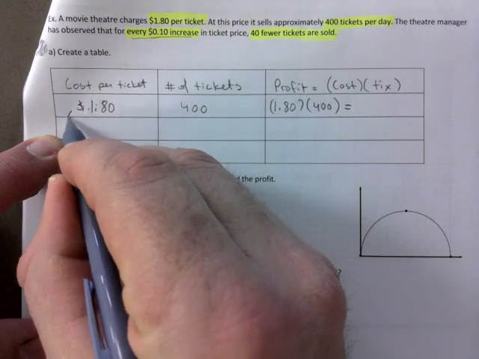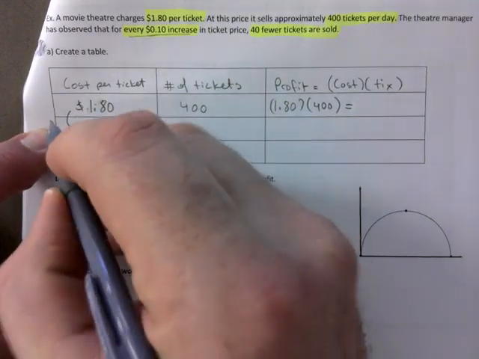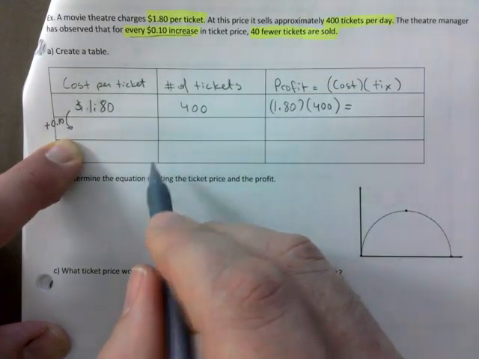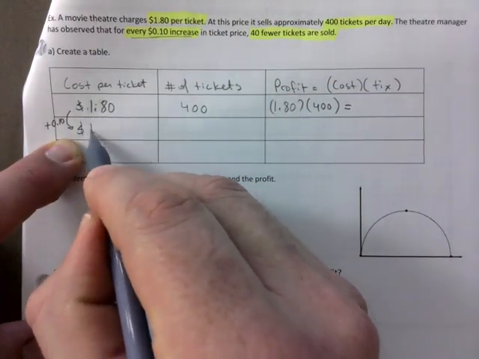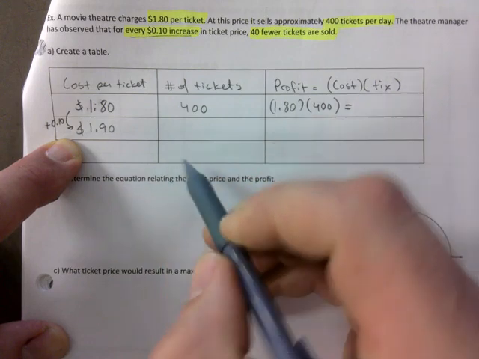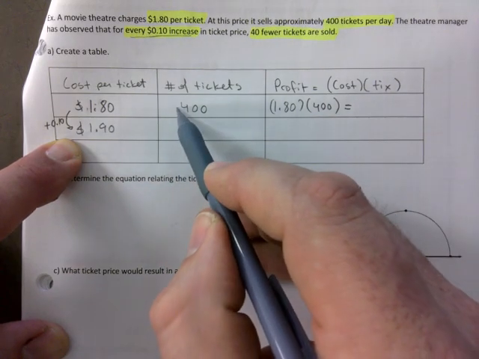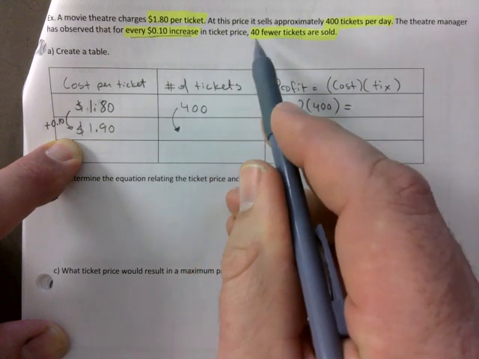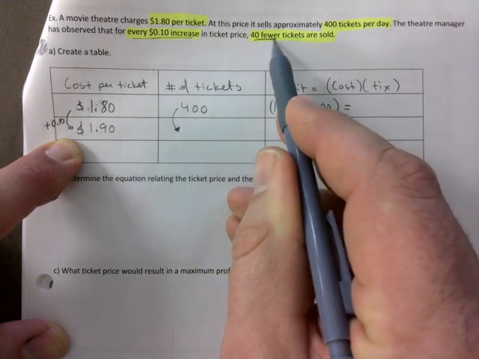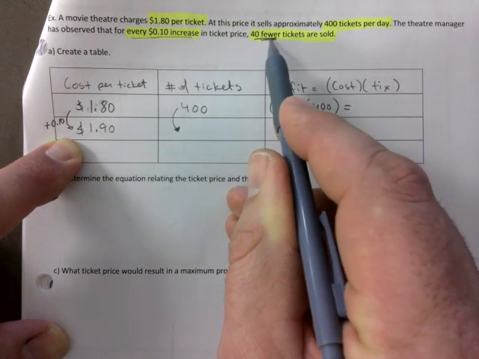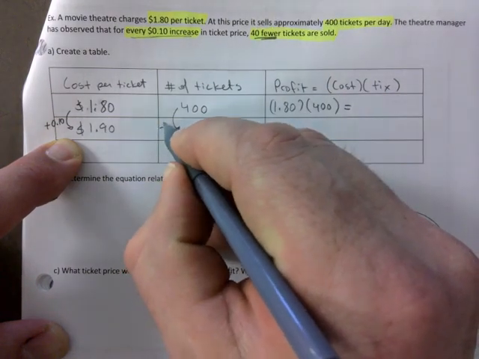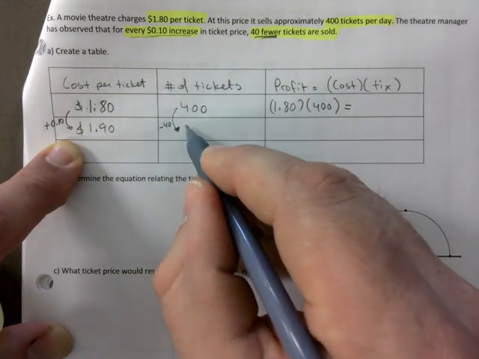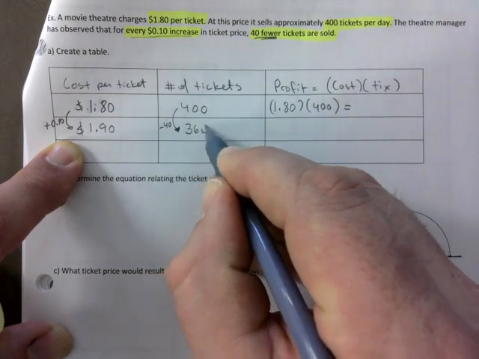Now, what happens when you change the ticket price? If you were to increase this by 10 cents, right, so 0.10, that would mean that the ticket would be $1.90 now. What happens to the number of tickets sold? Something happens, right? 40 fewer tickets are being sold. So that'll be minus 40, and that would give you 360 tickets.